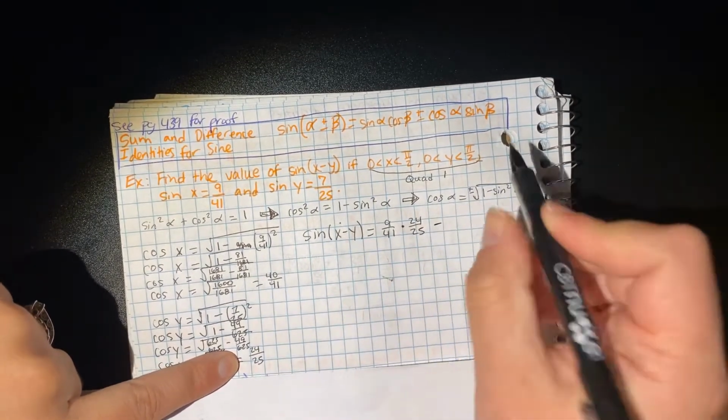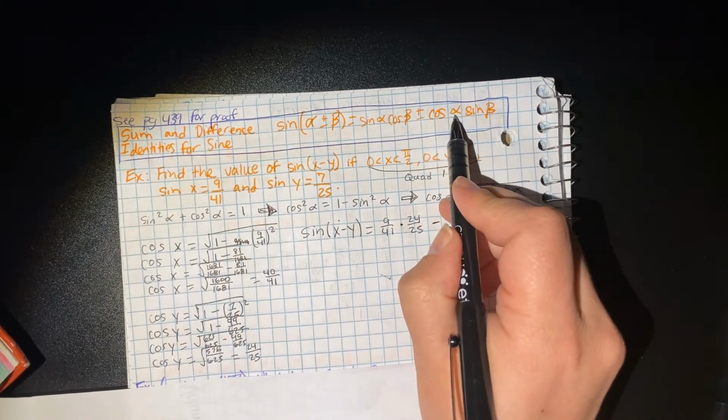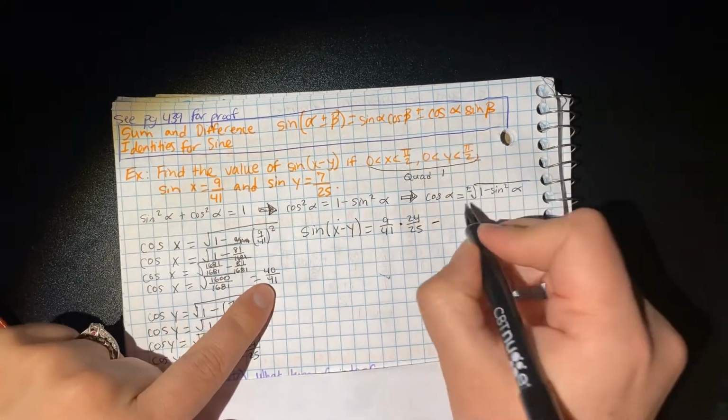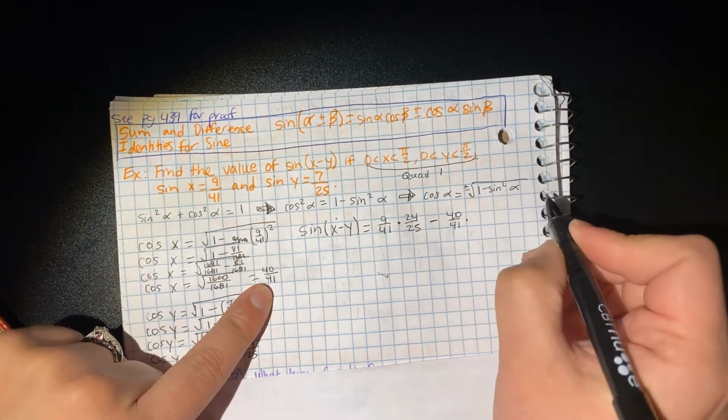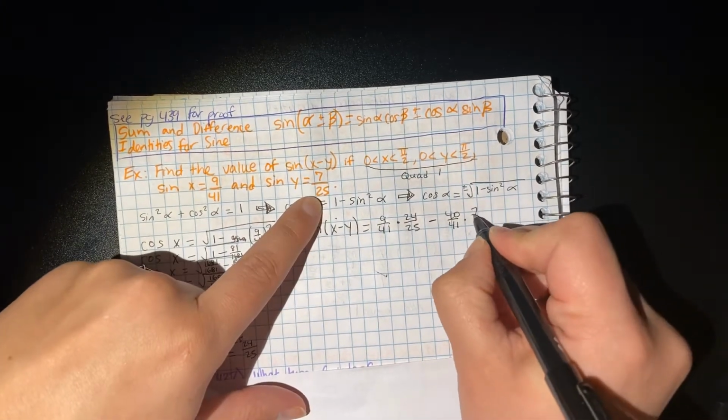They're the same sign. Now the cosine of x was 40 over 41, times the sine of y, which is 7 over 25.